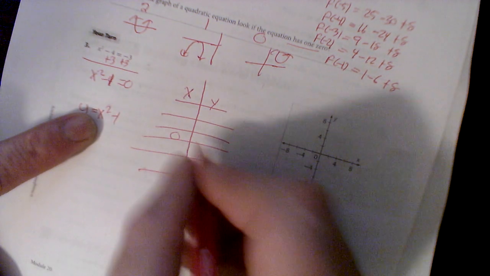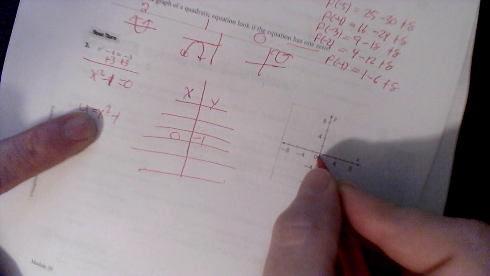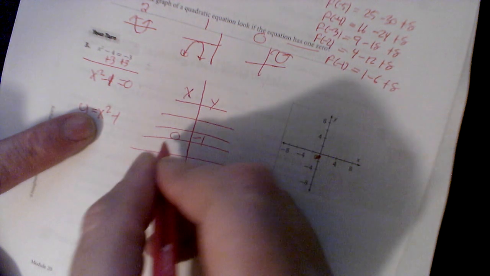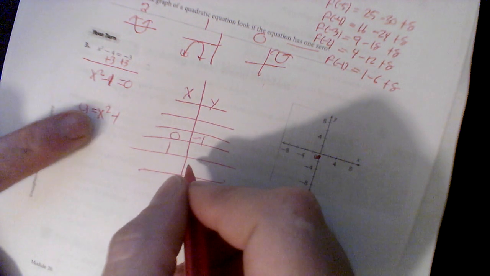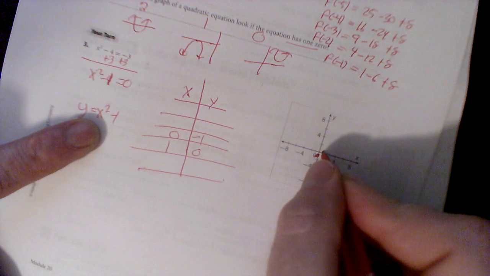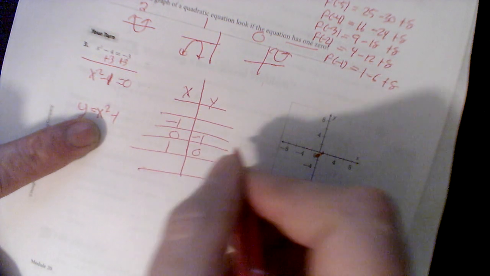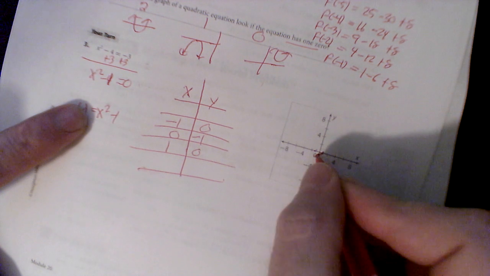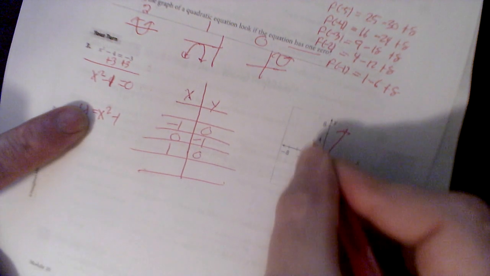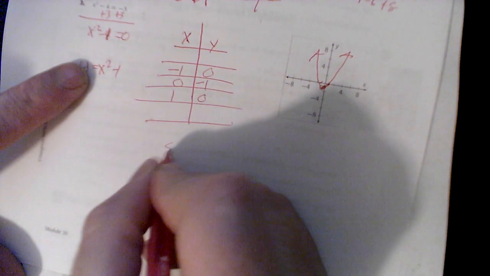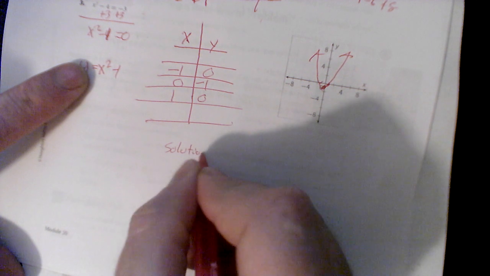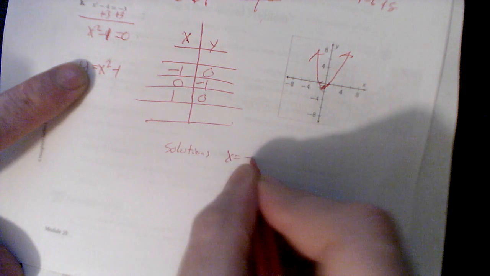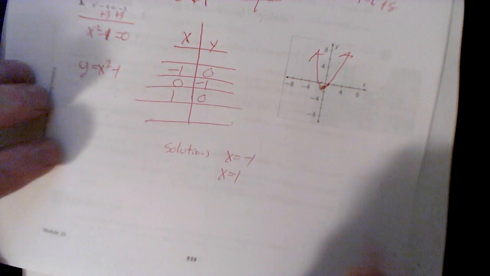I plug in 0, 0 squared is 0, minus 1 is -1, so we got 0, -1, which is right about here. We're going to plug in 1. 1 squared is 1, minus 1 is 0, so 1 is 0. I'm going to plug in -1. -1 squared is 1, minus 1 is 0. Alright, so I actually have my 2 solutions already. I'm done. I'm going to graph them. Solutions: x equals -1, x equals 1, and we're done. Go back with this next page, and I'll be right back with you.